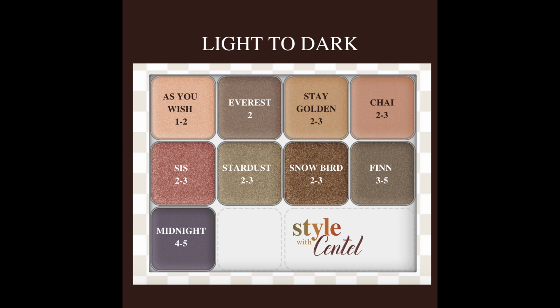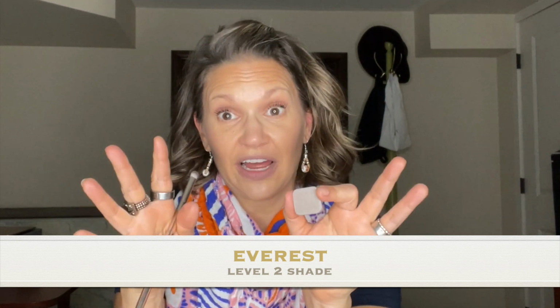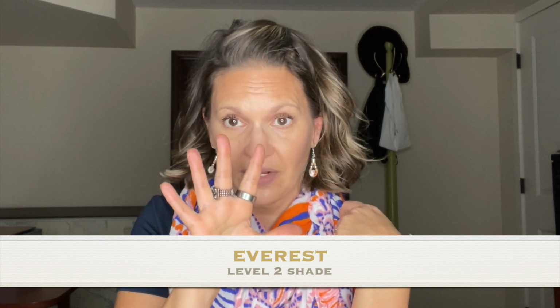Let's go through these because there's some beautiful shades here. They're a combination of matte and shimmers. So what I would like to do is start with maybe a one color eye look, and let's go with Everest. Everest is a 2 shade. I've categorized the shades that we have from 1 to 5 in intensity, and this is a 2.